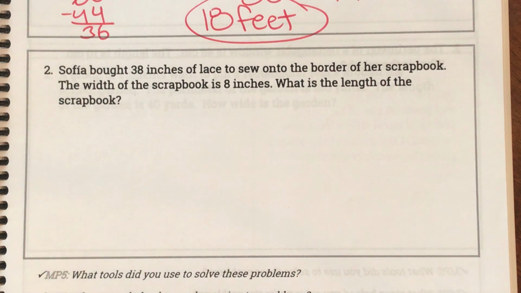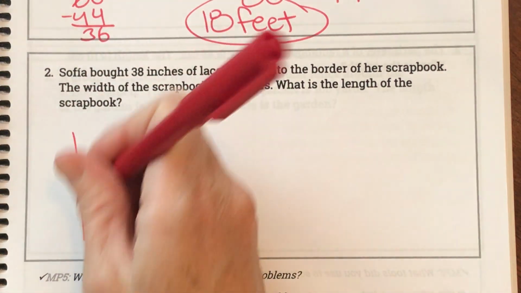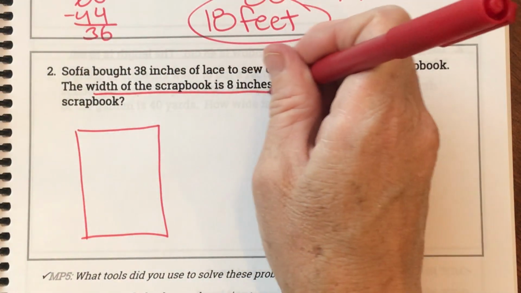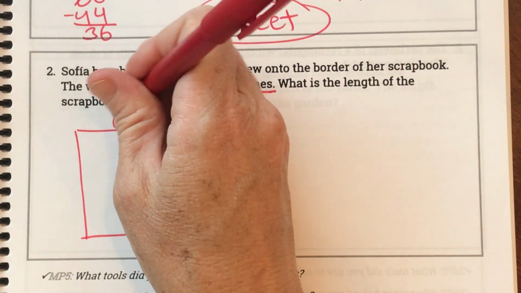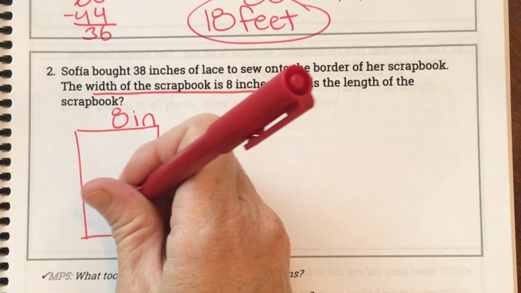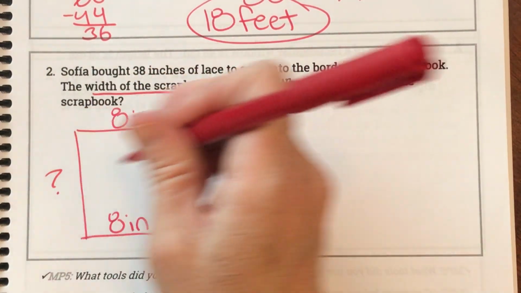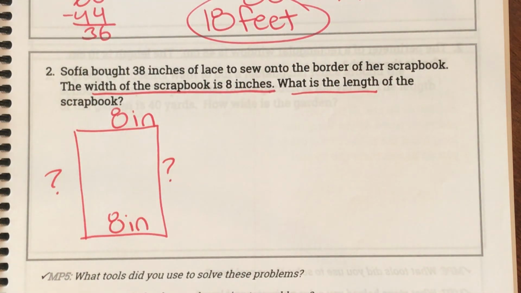This one says, Sophia bought 38 inches of lace to sew on the border of her scrapbook. The width of the scrapbook is 8 inches. What is the length of the scrapbook? Okay, I might draw it this way, because scrapbooks would be that way. And they said that this time the width is 8 inches. So the width is my short side. And then they want to know what is the length. So they want to know what's the 2 long sides.